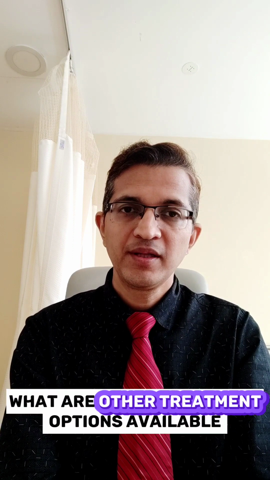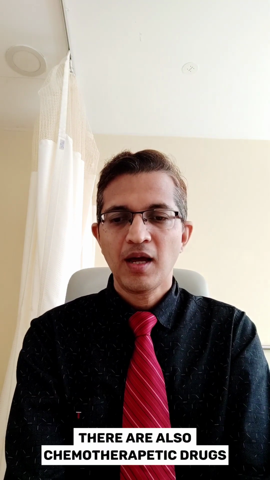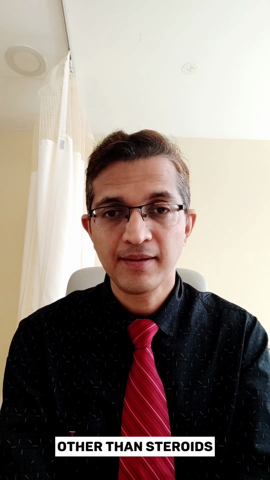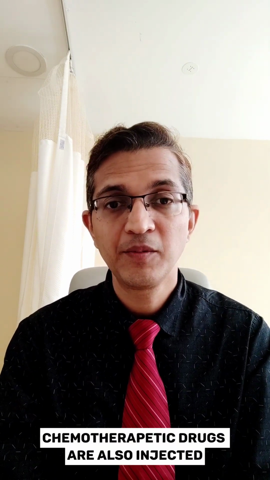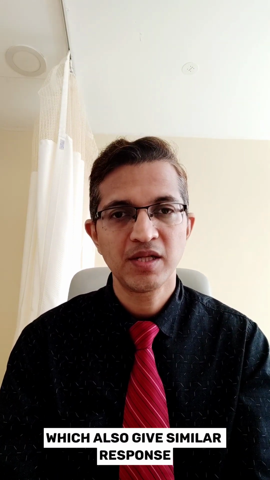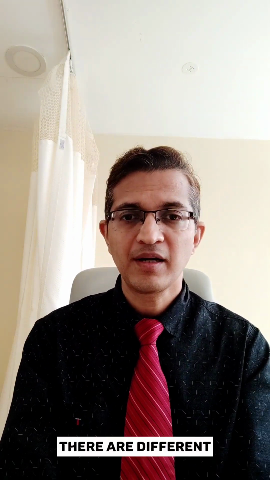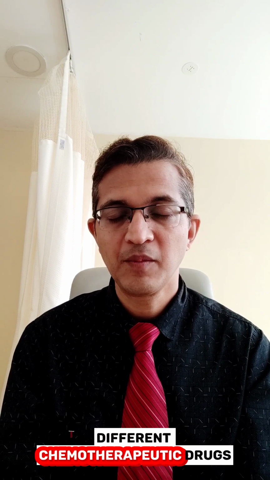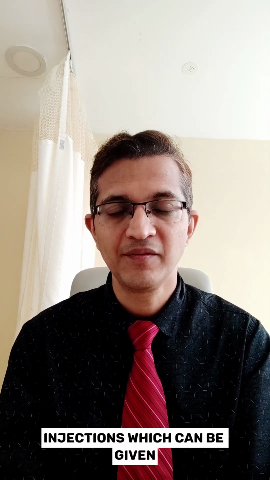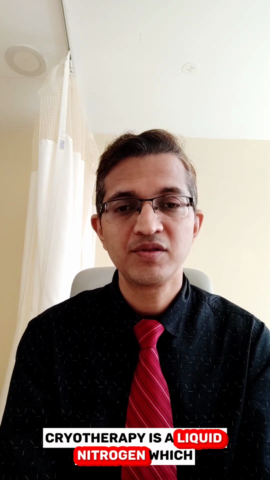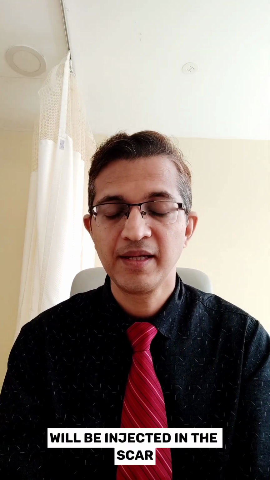According to the patient, it will be decided. What are the other treatment options available? There are also chemotherapeutic drugs which are being injected other than steroids. Chemotherapeutic drugs are also injected, which also give a similar response, like 5-fluorouracil. There are different chemotherapeutic drug injections which can be given. Another treatment is cryotherapy. Cryotherapy uses liquid nitrogen which will be injected in this.